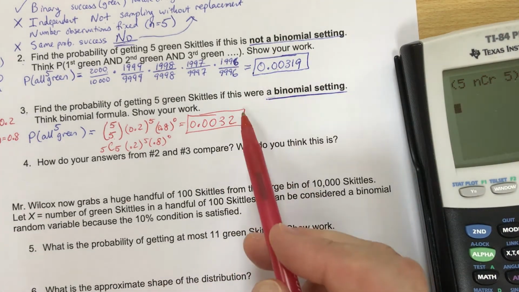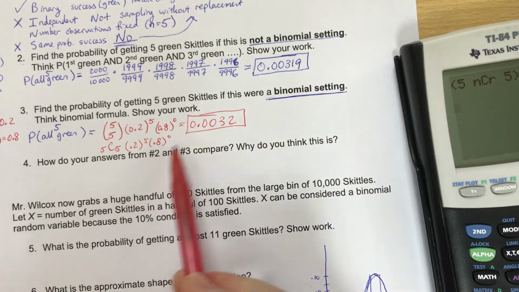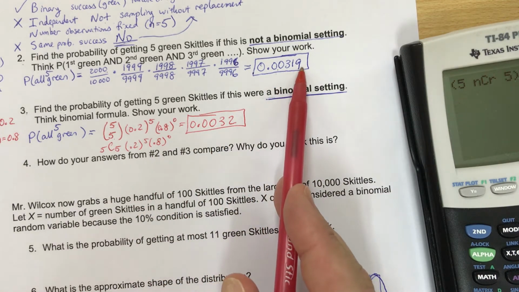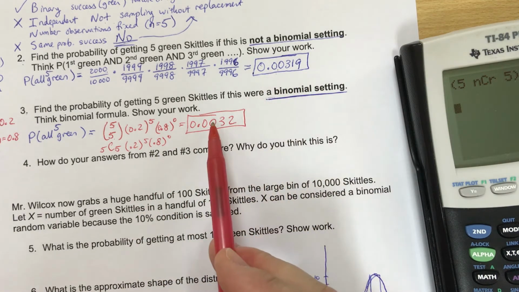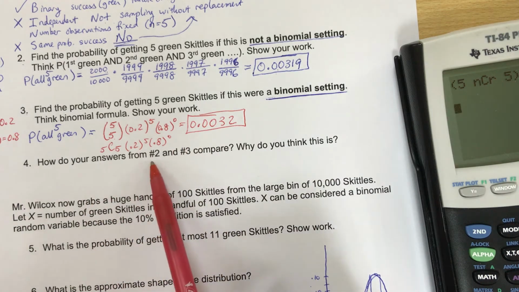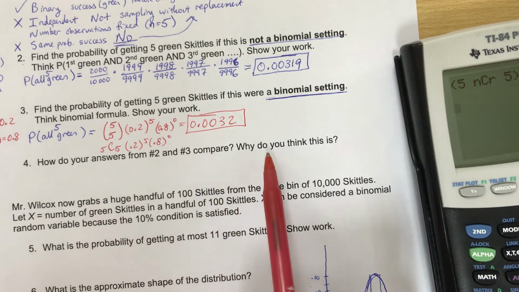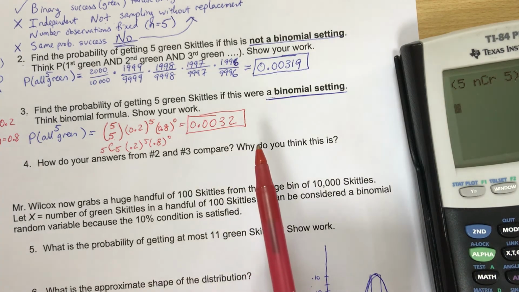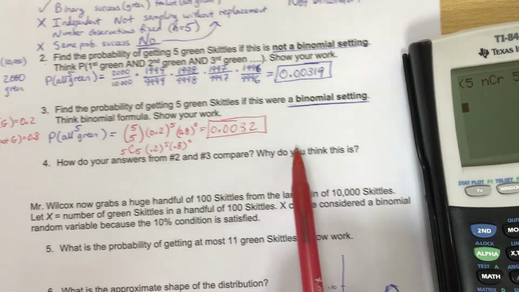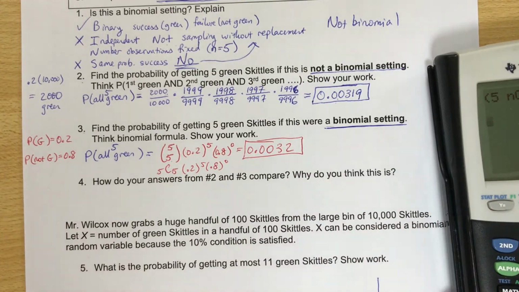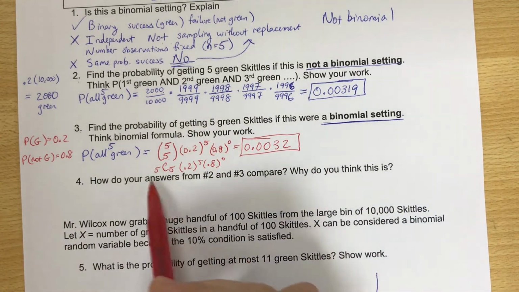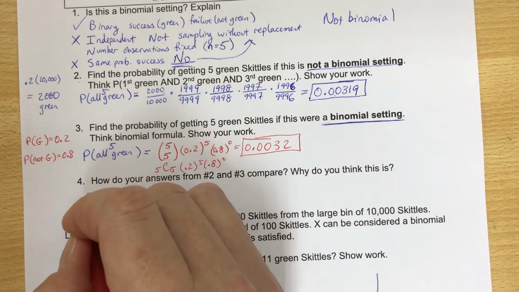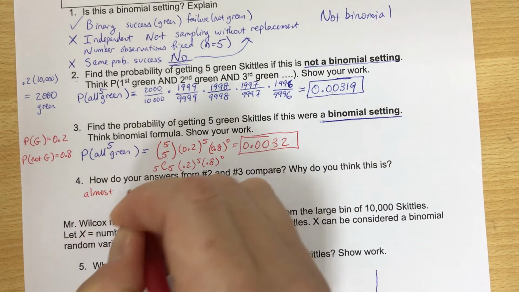Now, notice that these two probabilities are basically the same. If we round this up, we get 0.0032. How do your answers from number 2 and number 3 compare? Why do you think this is? So basically we are getting the same probability. So how do they compare? Almost identical answers.